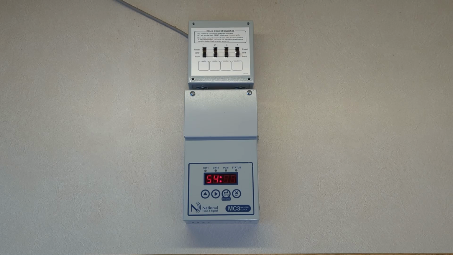If you get to a menu like this that has 54, it means you held the program button for too long. You'll need to go back to the main display and try again. To return to the main display, press the exit button. Now press and hold the program button for around 10 seconds until you enter the tech menu.